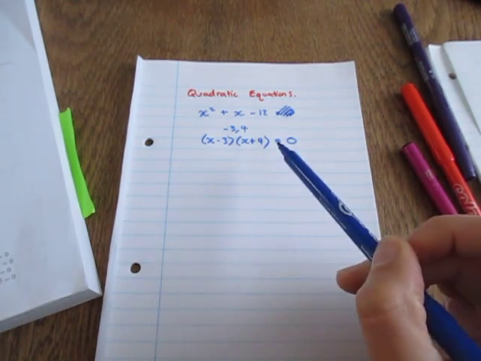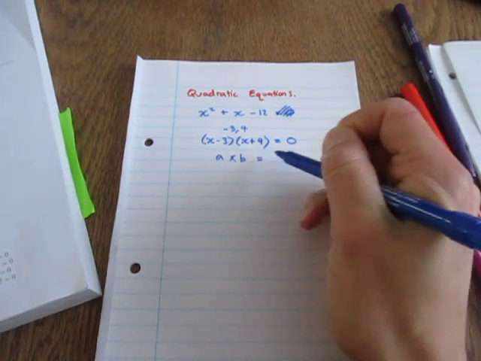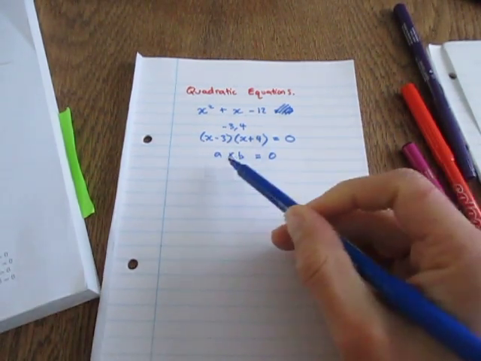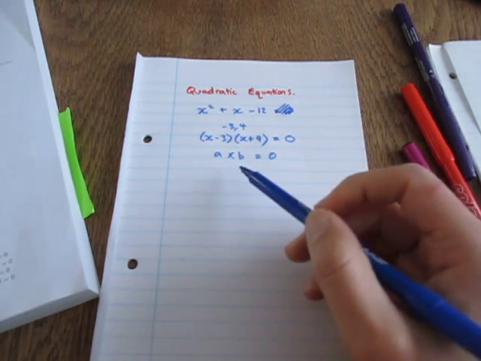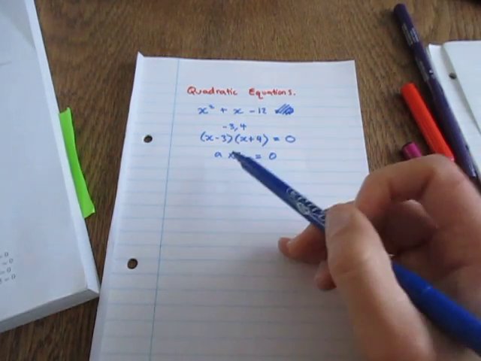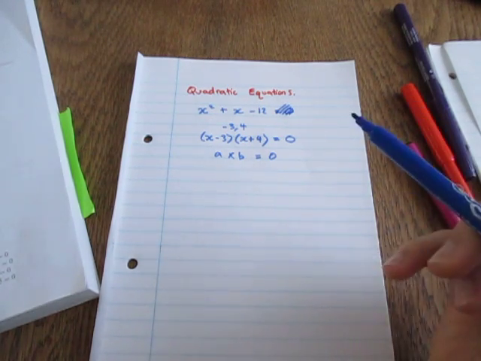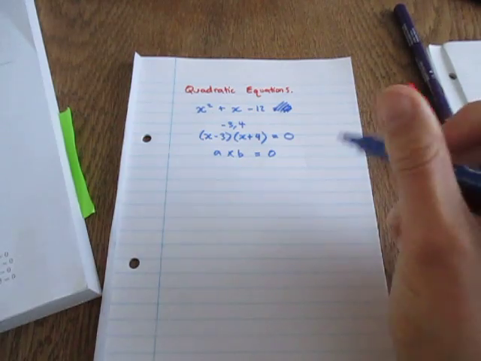If we call this A and this B, then we know that if the answer is 0, either A or B must be 0. Any number multiplied by 0 is equal to 0. It could be that they both equal 0, but we know at least that one of them must be 0.